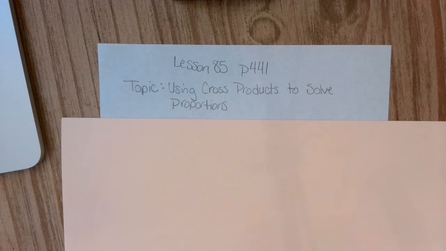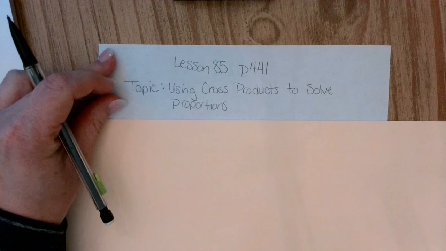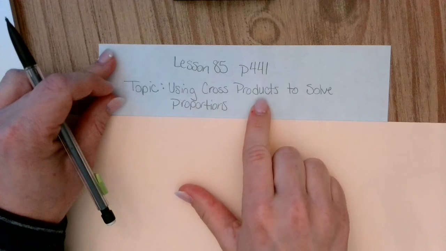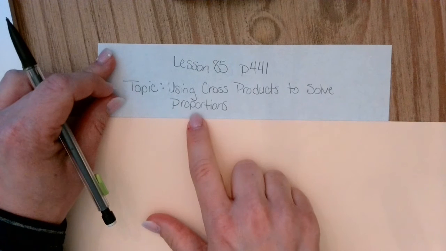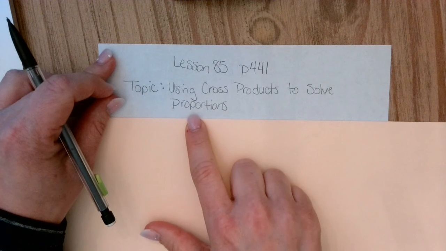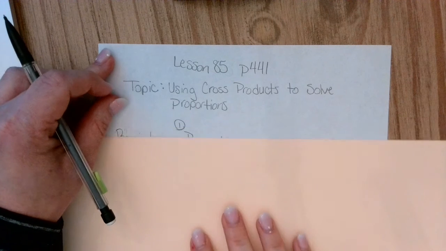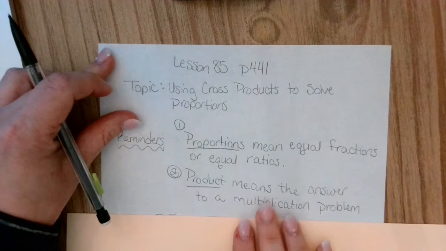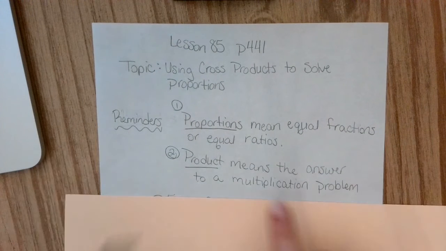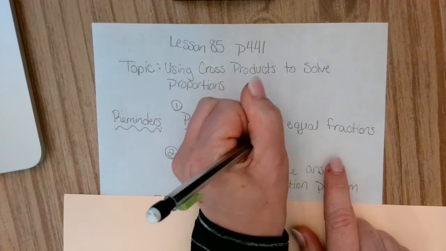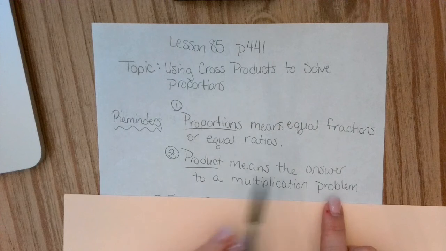So before we begin actually putting this to use, let's just talk about a few of the words in the title. Products is the answer to a multiplication problem. And proportions, remember from last week, is just another name for equal fractions or equal ratios. I will post these notes for you so you can write them down. So proportions means equal fractions or equal ratios. Product means the answer to a multiplication problem.